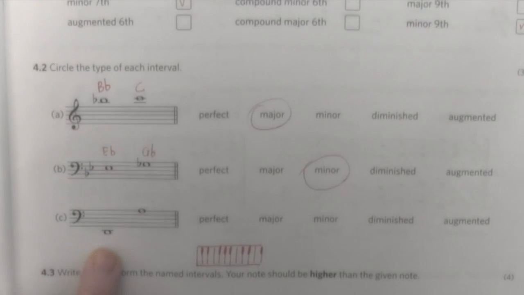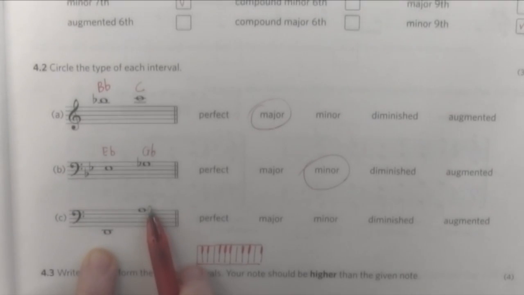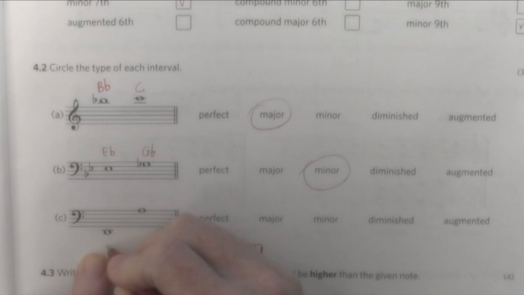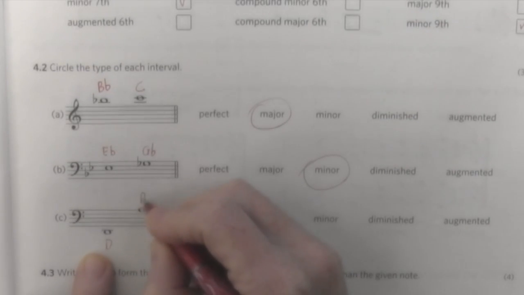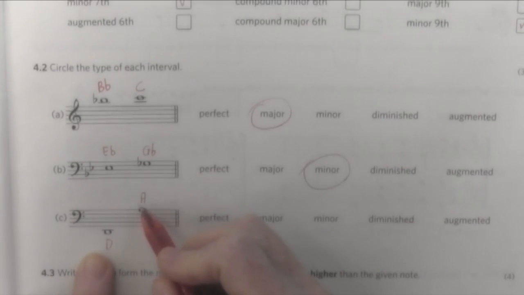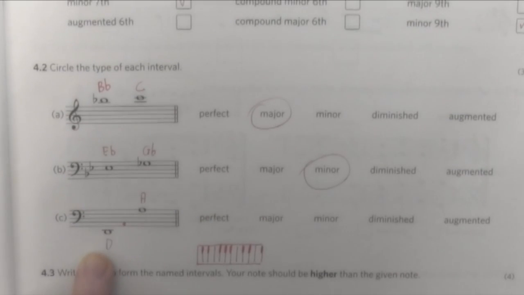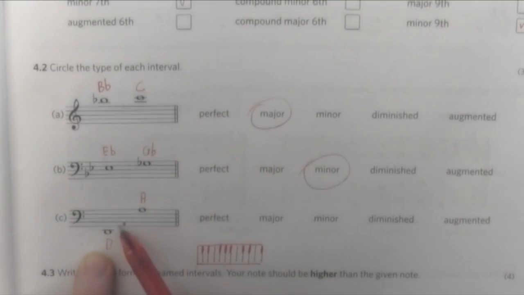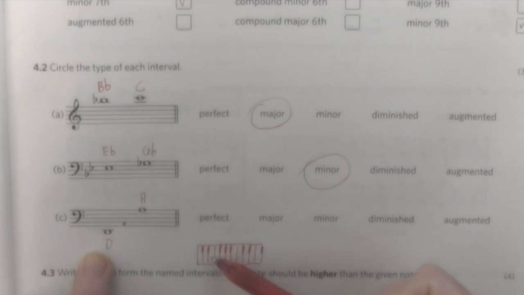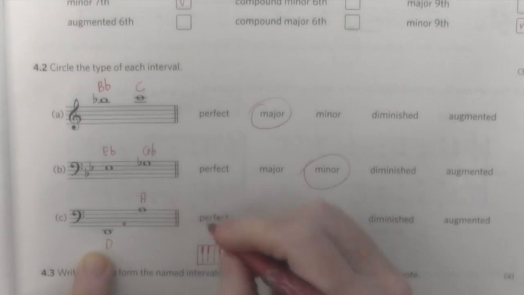The last interval is compound, and we know this because it's further than an octave. Now this is re and this is la. I write this down, shall I? Okay, re la is a fifth. Re, mi, fa, sol, la. You can also count it here. Re, mi, fa, sol, la is a fifth. A perfect fifth needs 3 tones and a half. So let's have a look. 1, 2, 3.5. They are 3.5. So it is a perfect interval.